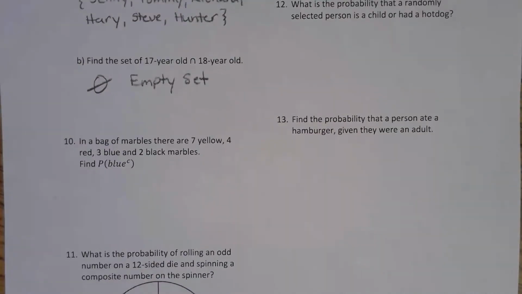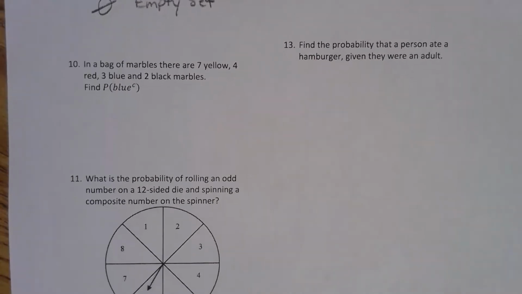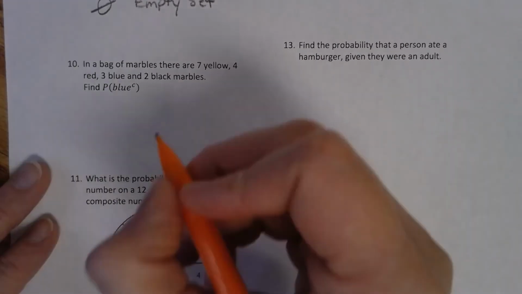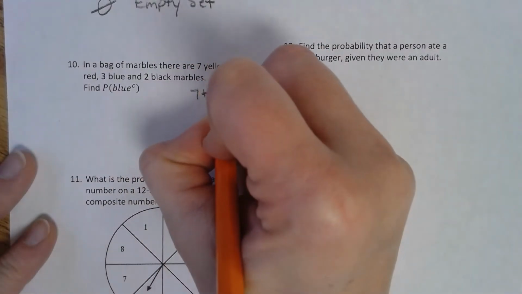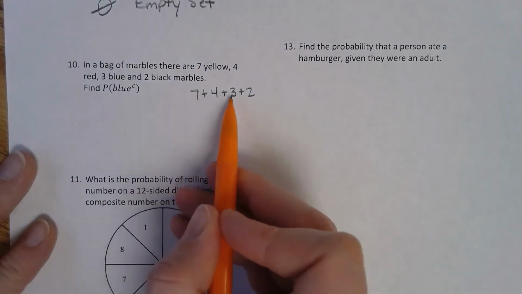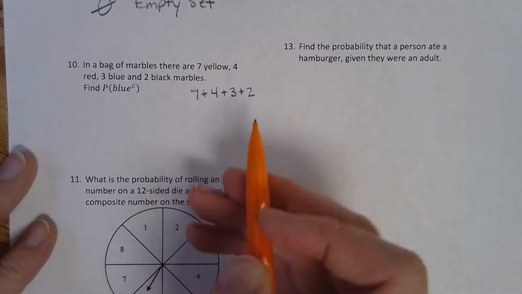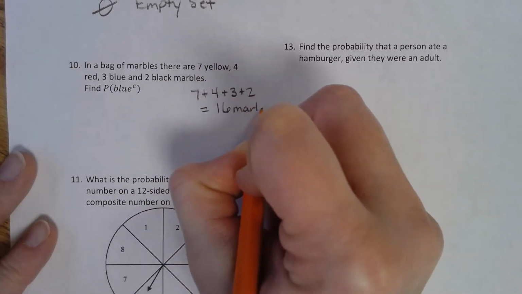Let's look at question number 10. In a bag of marbles, there are 7 yellow, 4 red, 3 blue, and 2 black marbles. So let's first find the total. 7 plus 4 plus 3 plus 2. So 7 and 3 make 10, 4 and 2 make 6. So we have 16 marbles.